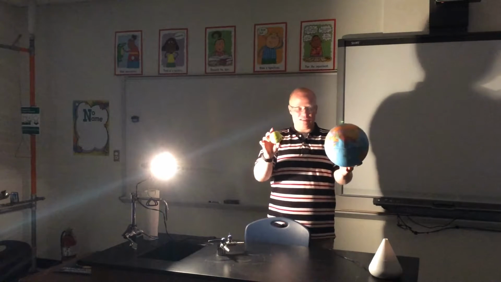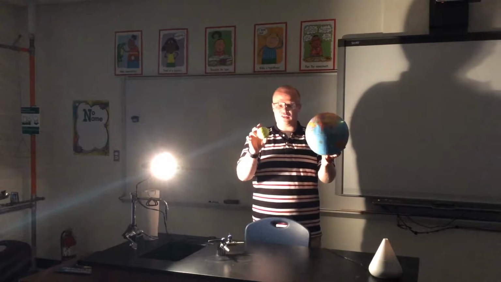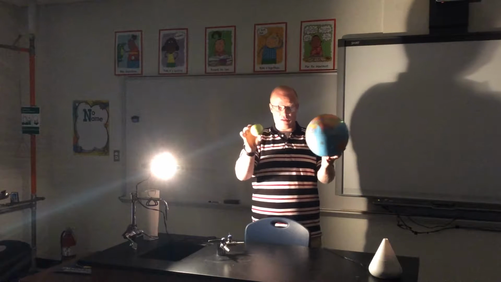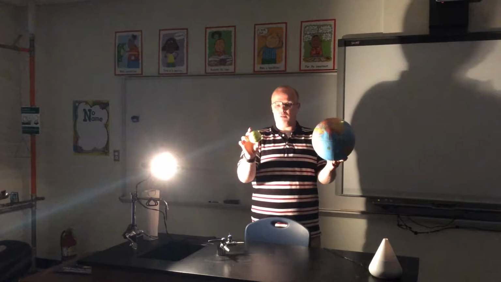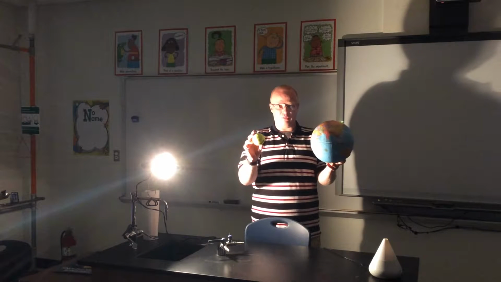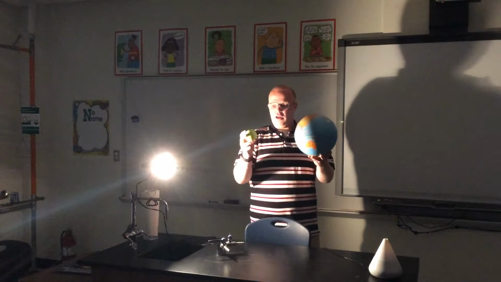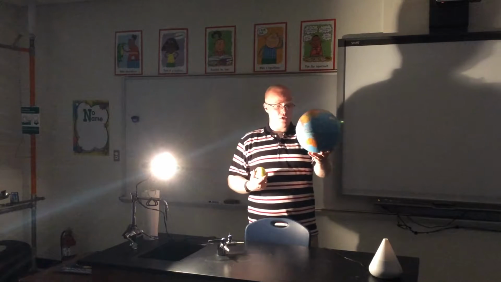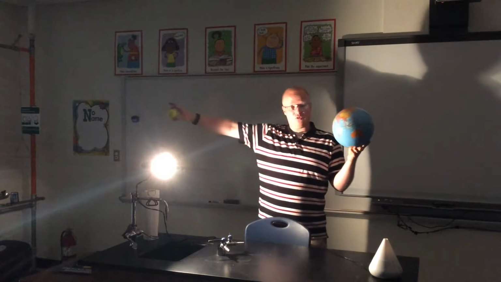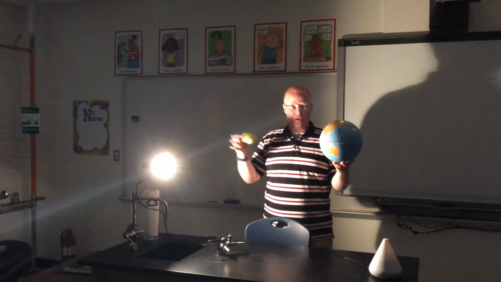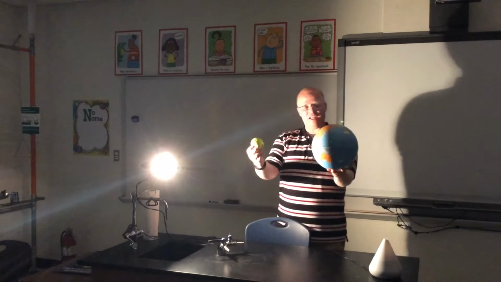But as far as distance goes, if these were the actual sizes, the distance between the moon and the Earth should be quite a bit larger than this. Although I'm going to keep them about this far apart for the purposes of this demonstration. Just as an example, at this distance, this globe should be on the counter on one side of the room, and the moon should be on the other counter on the other side of the room. That's about how far apart they really should be. So we're going to pretend they're this close.